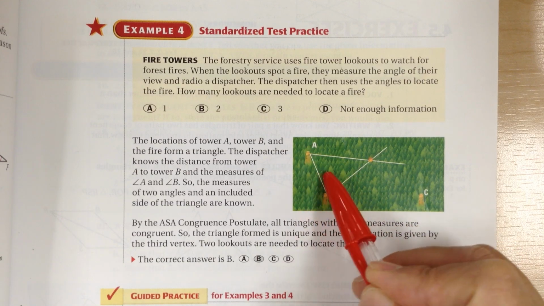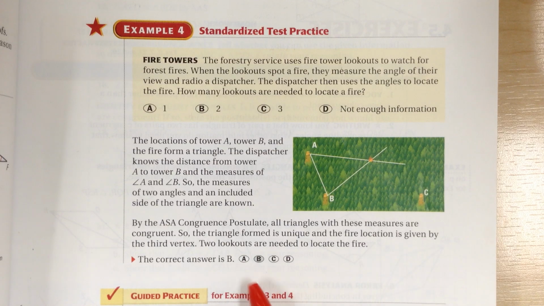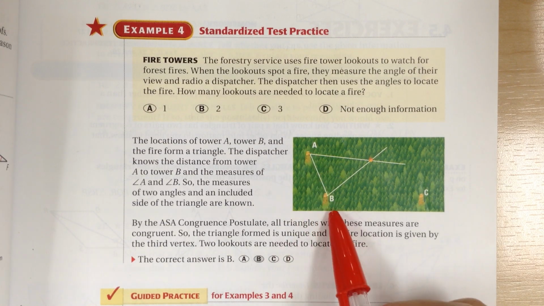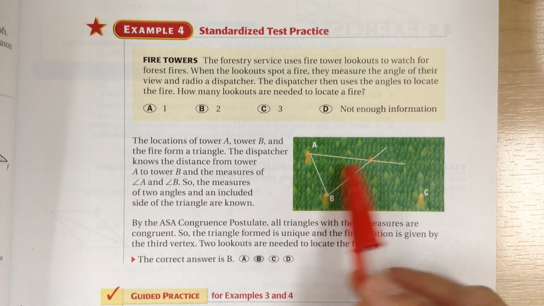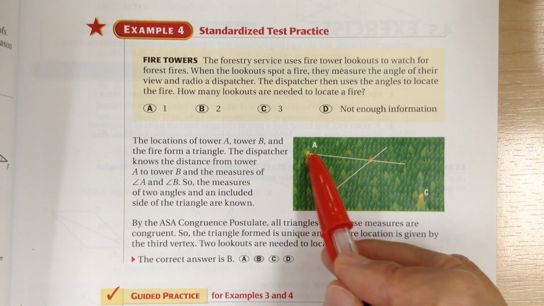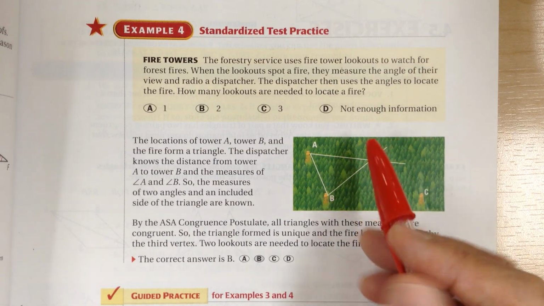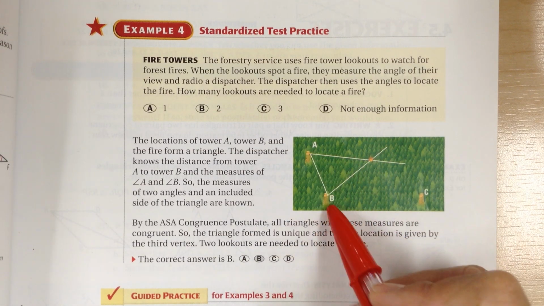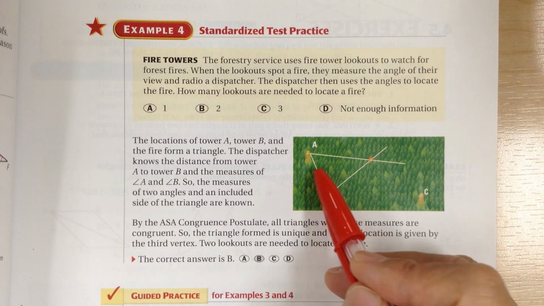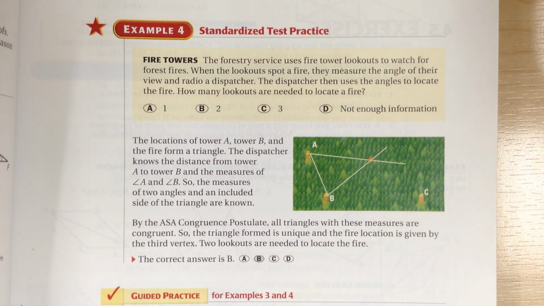Because all you need is to get this point over here, you need 2 lookouts and the distance between them, so you've got ASA. So you need any 2 lookout towers and the distance in between them to locate the fire. This one you measure the angle, and this one you measure the angle to the heading, so you've got these angles, and you know the distance between the lookouts. That's the S, so it would be ASA. To locate any fire, you have to get the observation information from at least 2 lookouts.